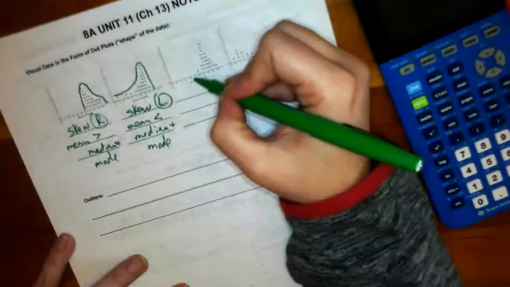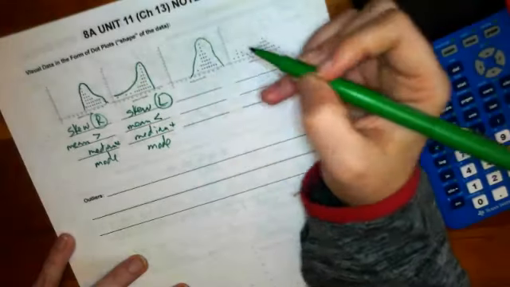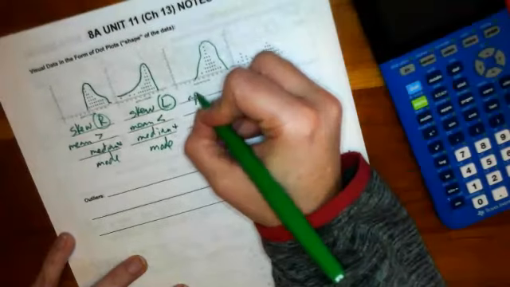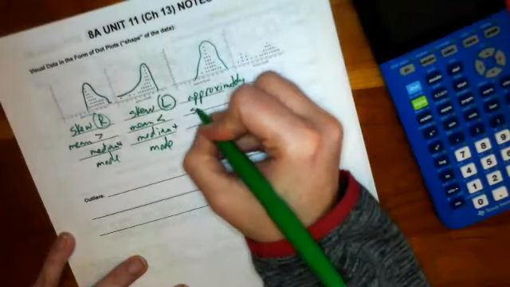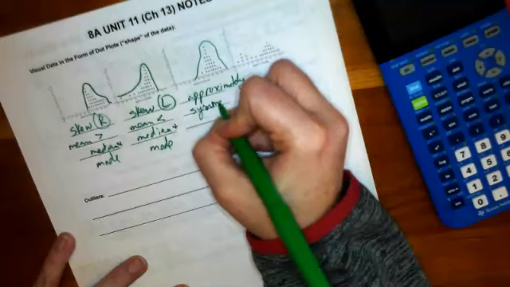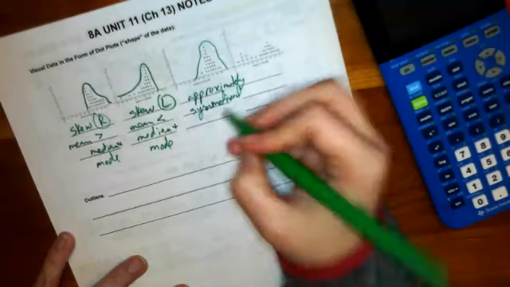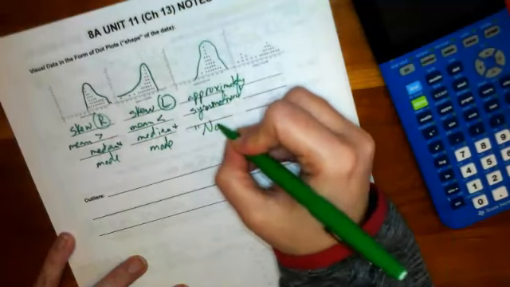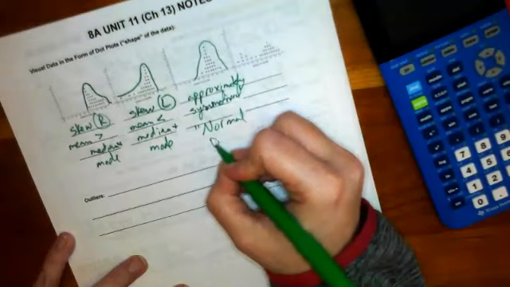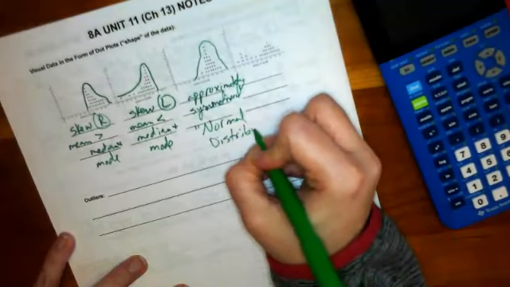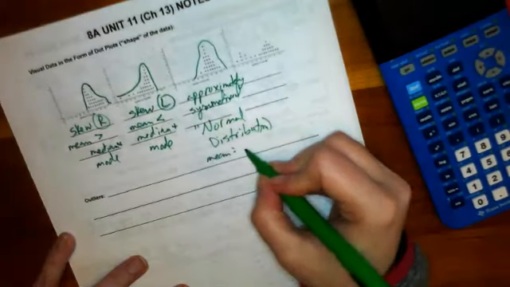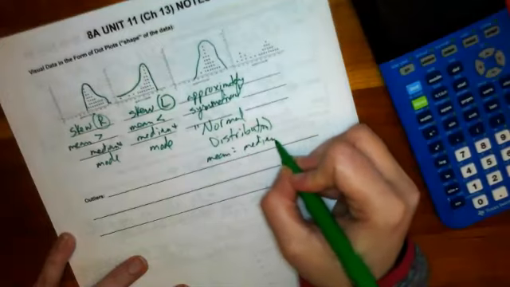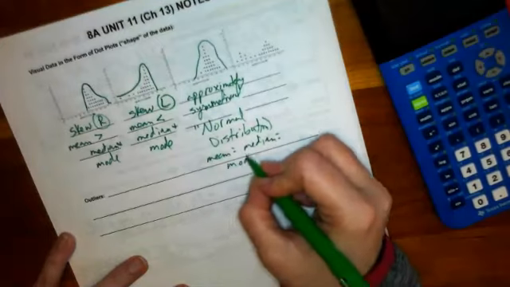This one looks approximately symmetrical. Okay, which we sometimes hear as someone say like a normal distribution. Okay, and here the mean is going to equal the median, is going to equal the mode, or it's going to be pretty darn close.